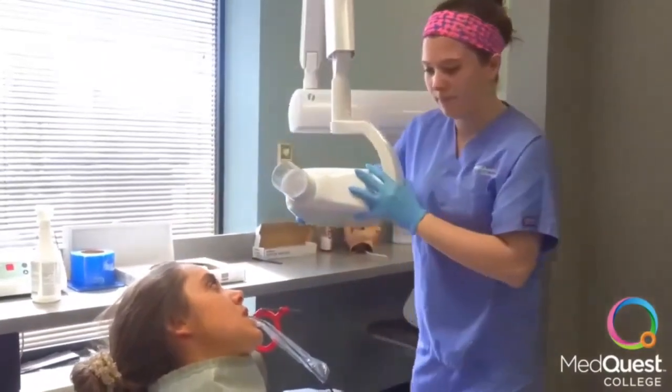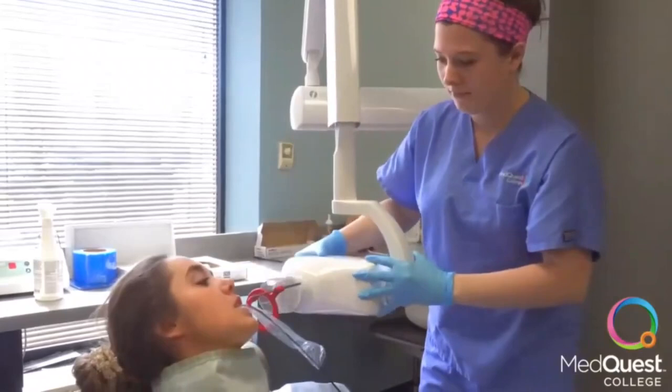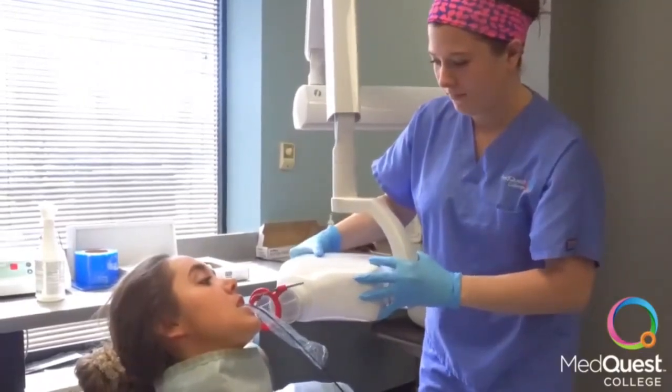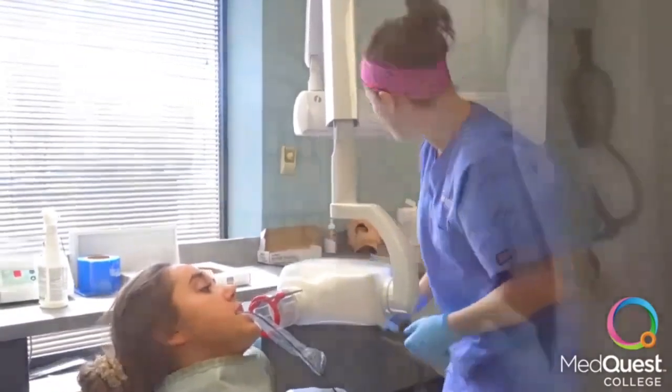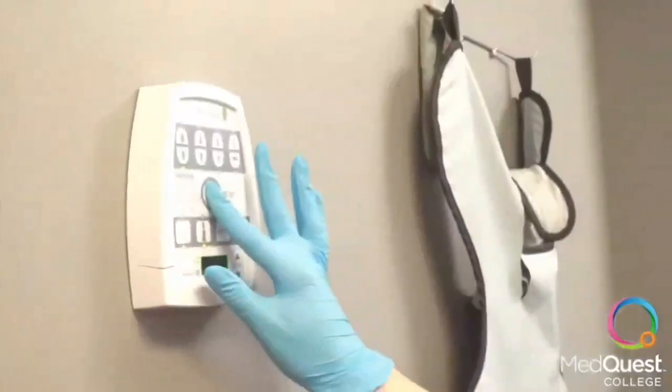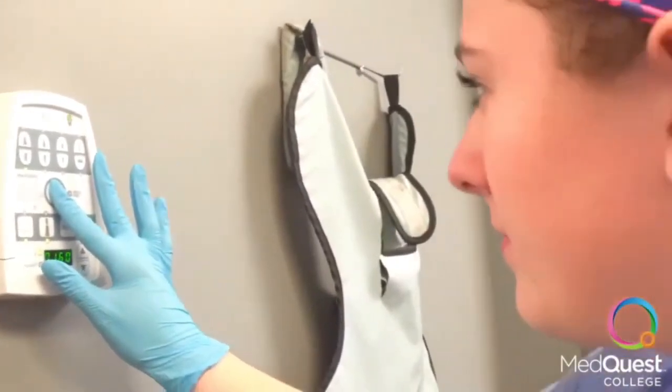Bite wing X-rays are commonly used to locate the source of tooth discomfort. Many modern dental offices don't use film anymore. Instead, they use a sensor, which sends the X-ray to a computer for review by the dentist. This makes the process a little faster because they don't have to develop the film.